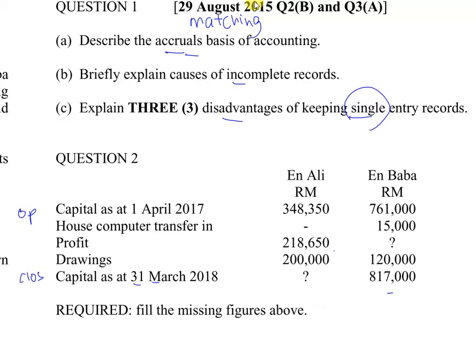Example, if you work for me for January, your salary is 2,000. You have already worked 1 month. Okay, at the end of the month, I pay you 2,000. How much did you earn in January? Earn 2. How much did you receive? I pay you 2. Repeat.